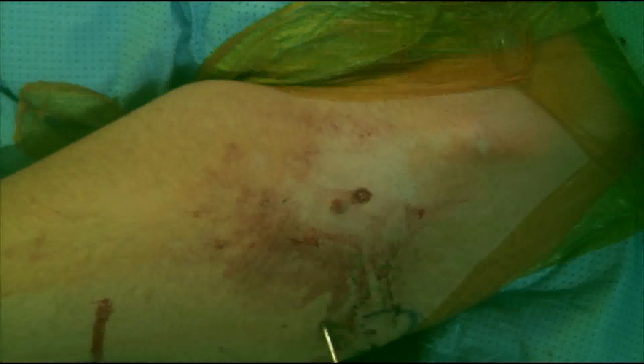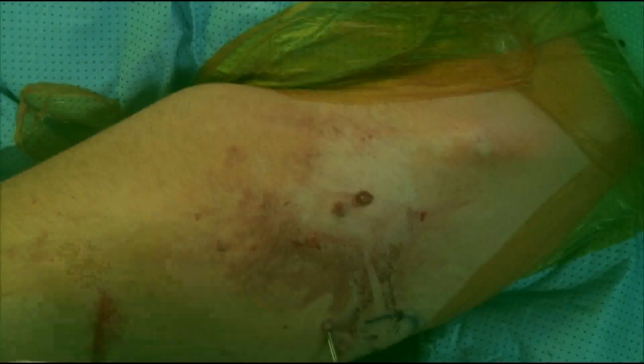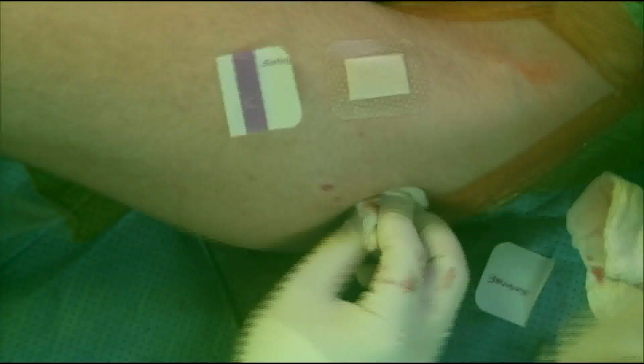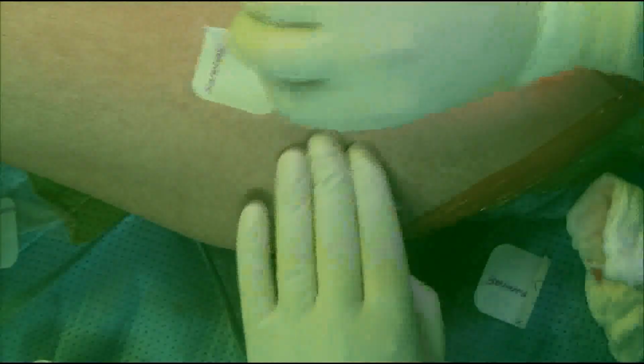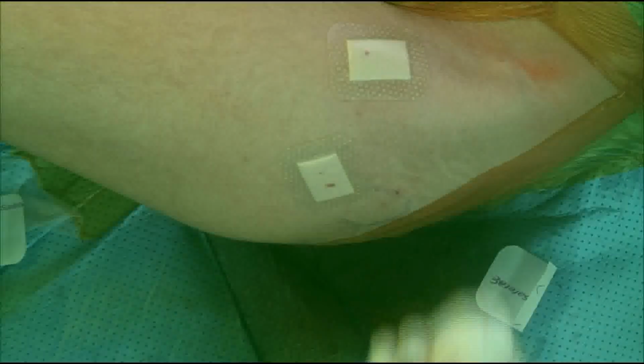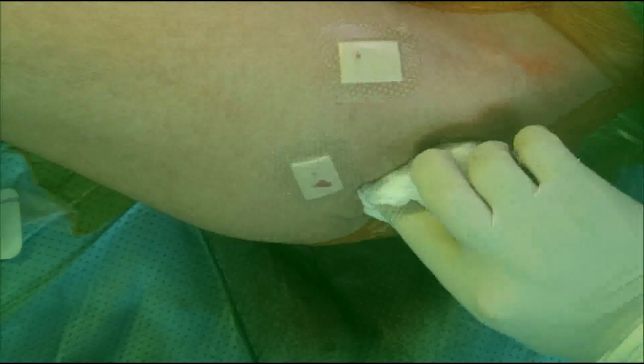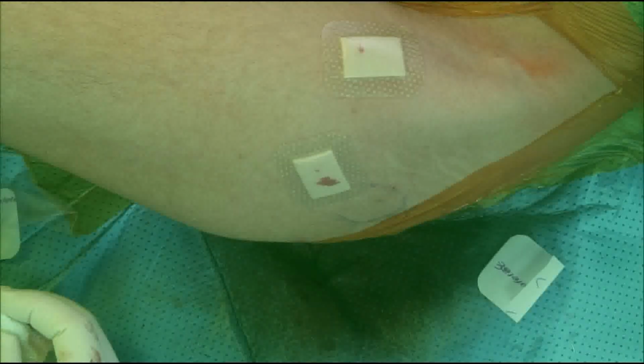After surgery, patients can mobilize as tolerated, but we advise them not to do any contact or tackling sport for 6 weeks. We give them simple analgesia such as ibuprofen and paracetamol, and we review them in 2 weeks' time for a wound check.